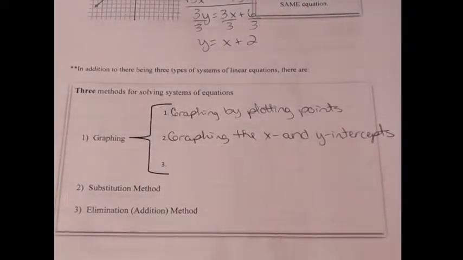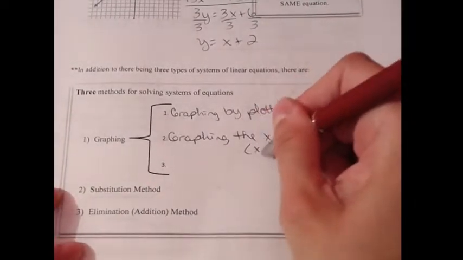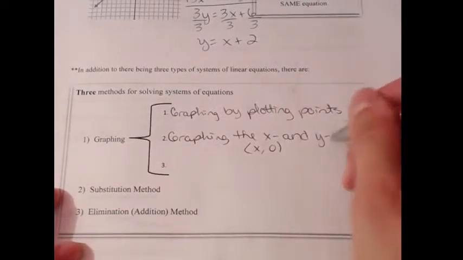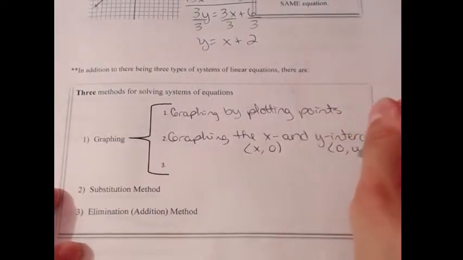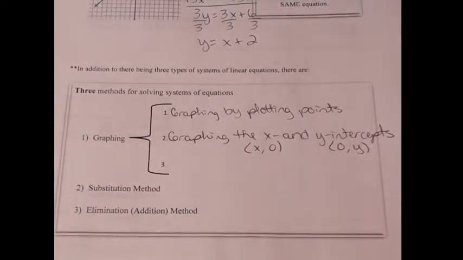As a reminder, the x-intercept is of the form whatever that x is, comma 0. And then the y-intercept is of the form 0 and then whatever that y value is. So we would plug in 0 for y in the equation and solve for x. That would give us our x-intercept. If we want the y-intercept, we start again. This time let's make x equal to 0 and then solve for y. Those 2 points you would graph and then connect with a line.